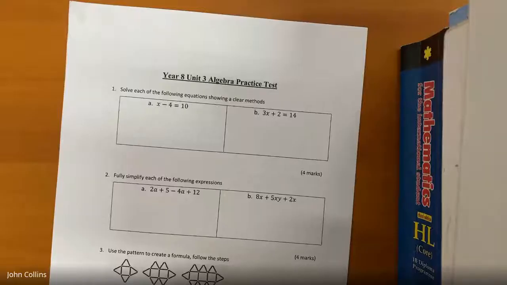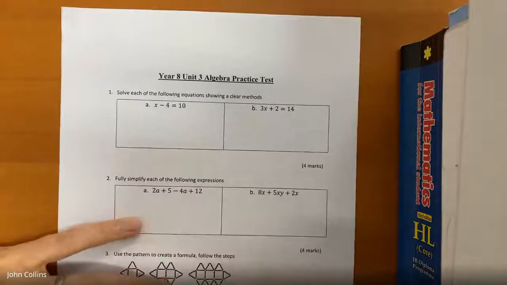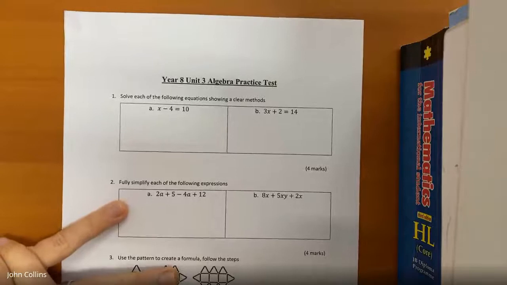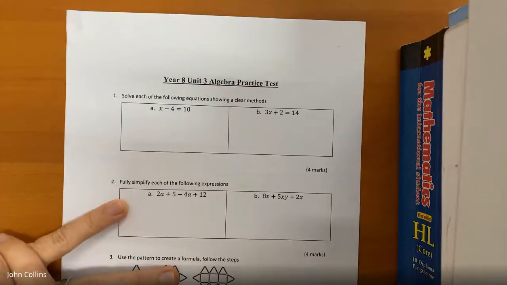Okay, so these are the answers to the algebra practice test. Let's go through them and see the methods. All right, so the first question. Remember, when you're solving equations, each step must have two parts: do the opposite, and then balance the equation.